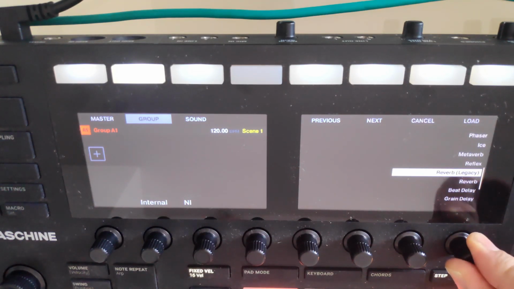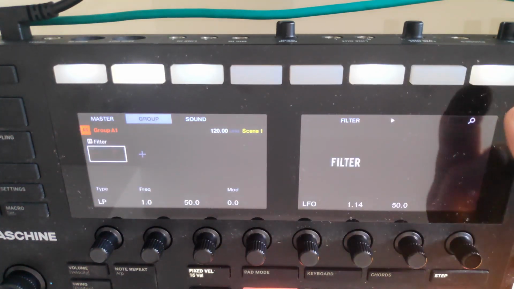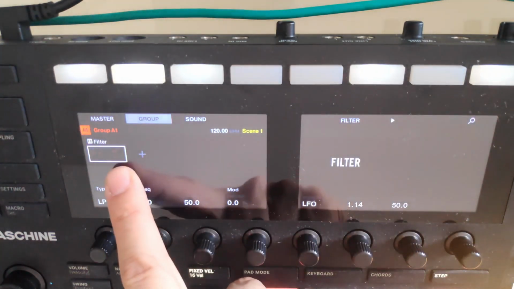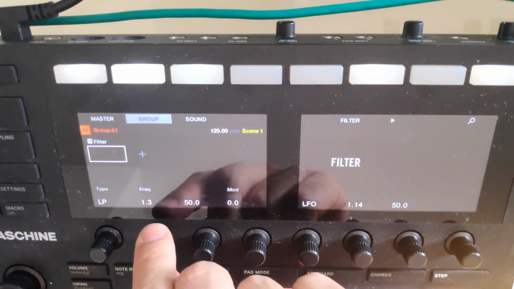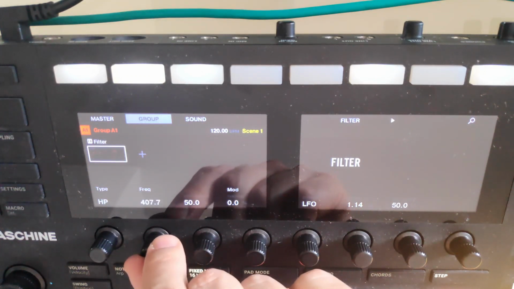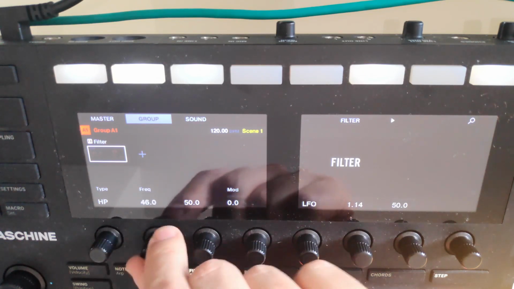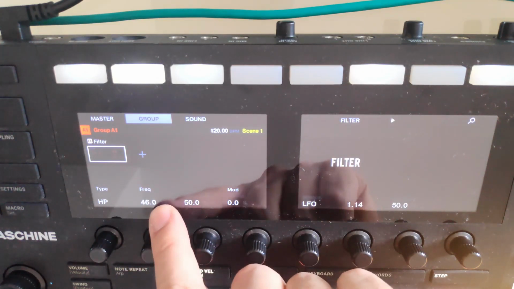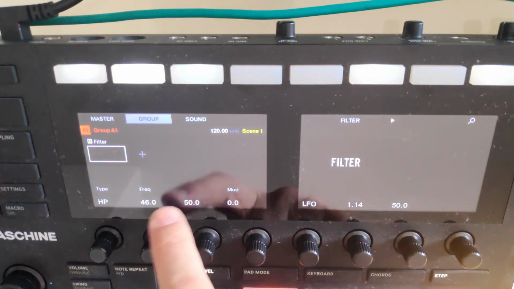Let me show you filter. Filter here, filter. I load the filter, and this filter is applying to every sound inside the group. Okay, so I will put it on high pass. I will go to the very left, so everything above 46 Hz will pass the filter. You will hear it. Let me show you how it sounds.